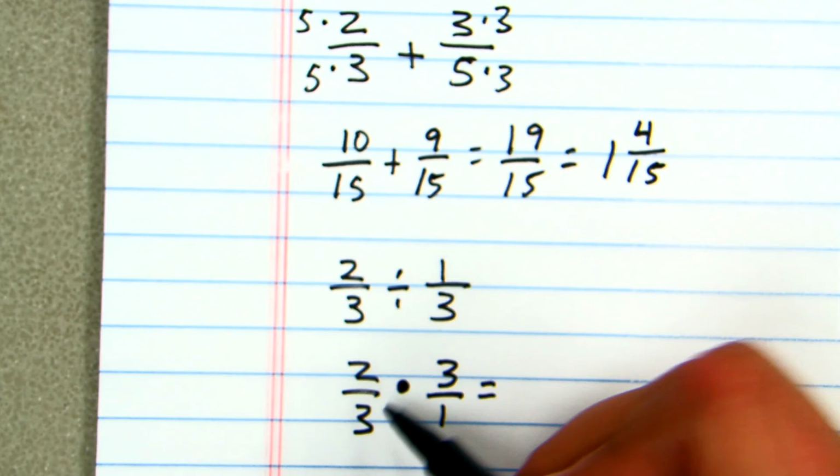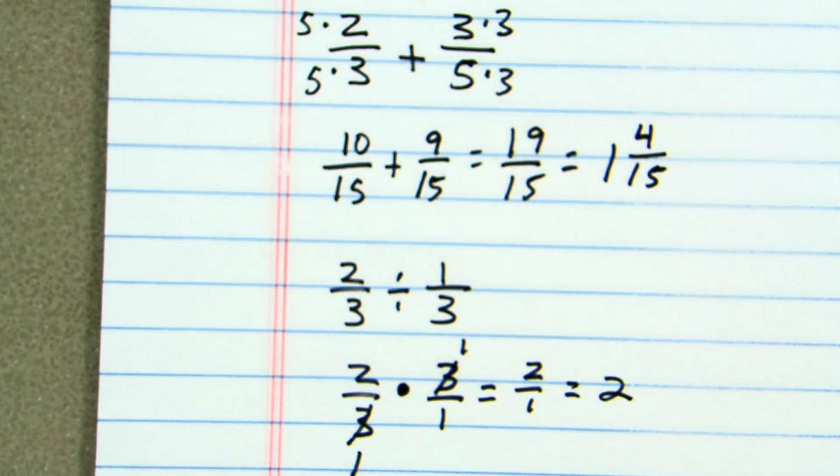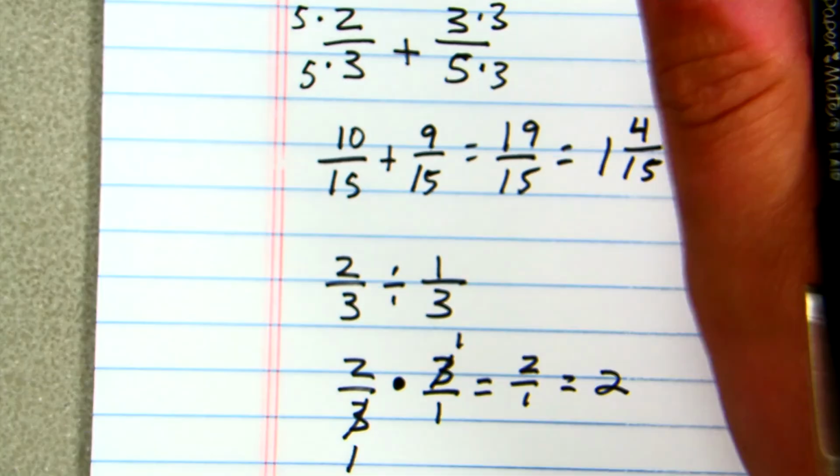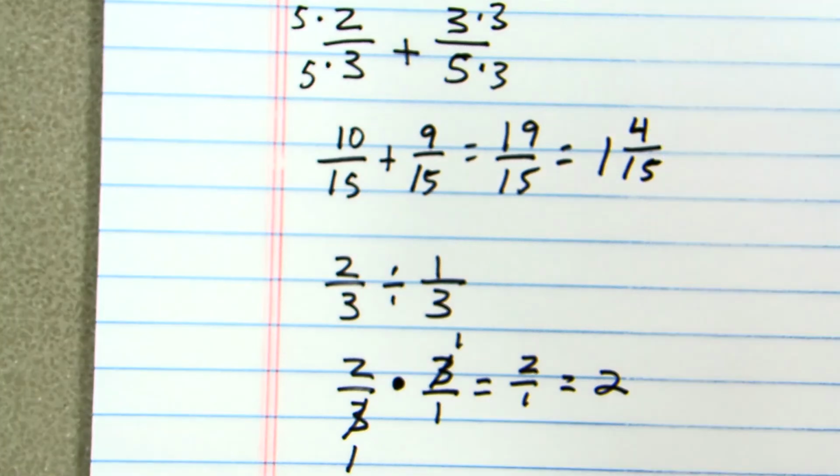So when multiplying or dividing fractions, you can always check to see if you can cross multiply. When you divide, switch the second fraction, flip it, and then you just multiply. Adding or subtracting fractions, you must have a common denominator. Now, the other part of Chapter 5 deals with converting decimals.